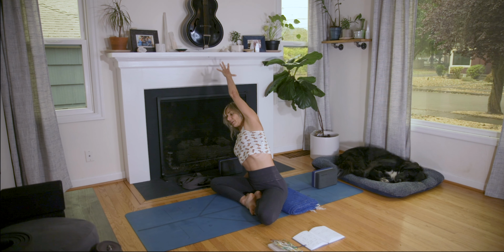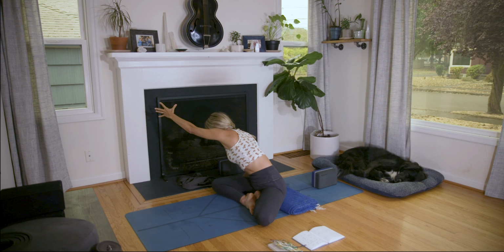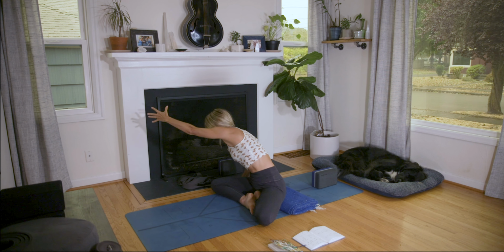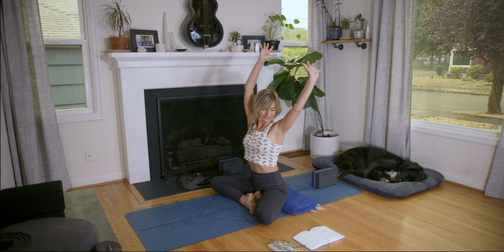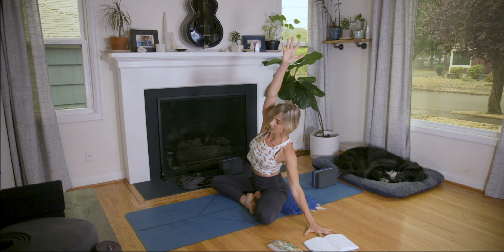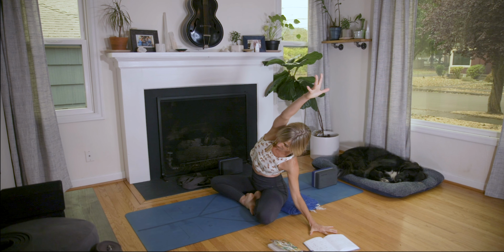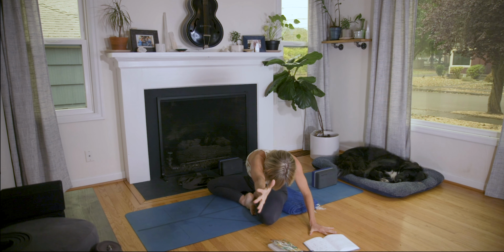Now, I want you to see this from the side because as you exhale, I want you to turn your chest down towards your right knee and then reach toward that corner of the room. Take a breath. Inhale, lift, back up, reach. Other side, exhale, left hand slides down. Inhale there, let the right hip soften without too much force. And then turn your chest down as you reach toward the corner of the room. Breathe.